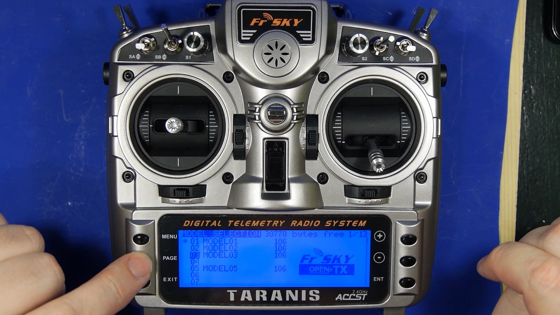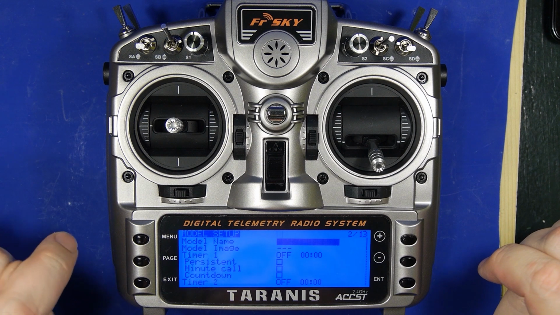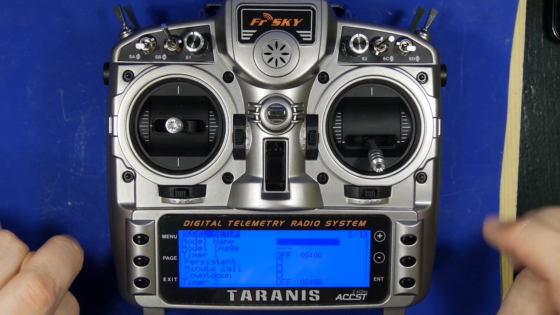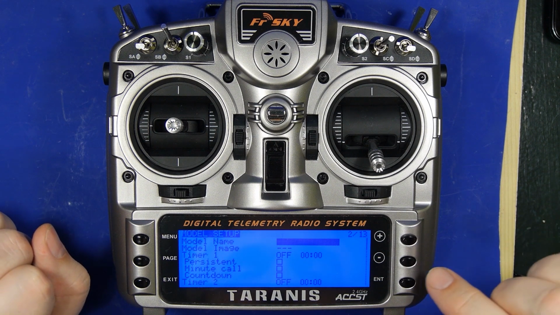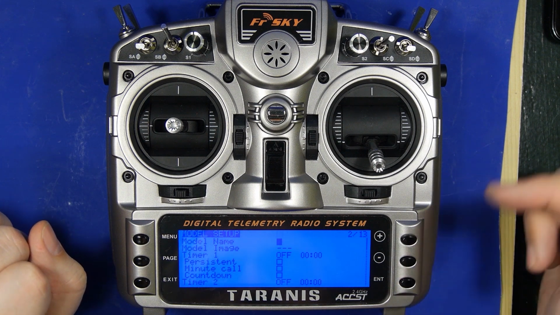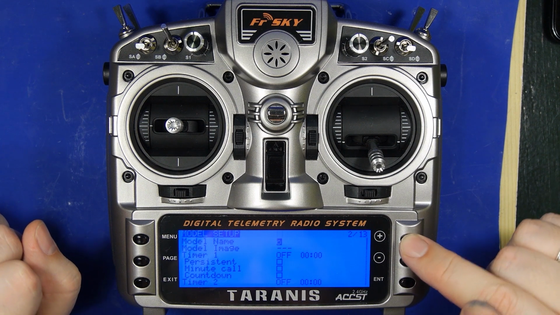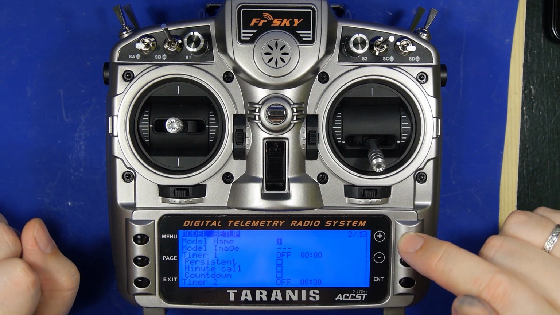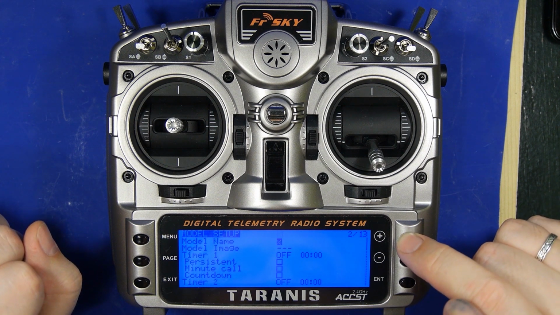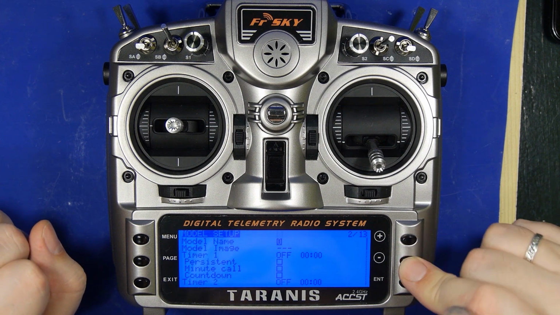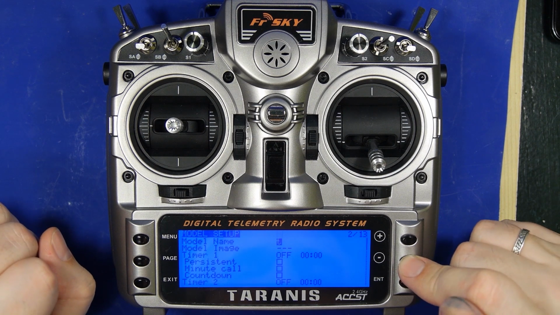Next screen, press page, and here we can set up details about our model. So name, you can write letters, numbers, special symbols.